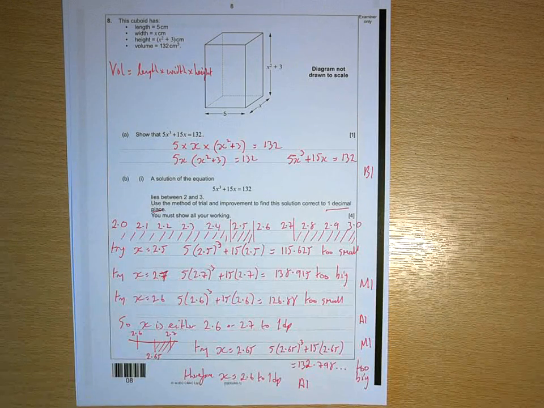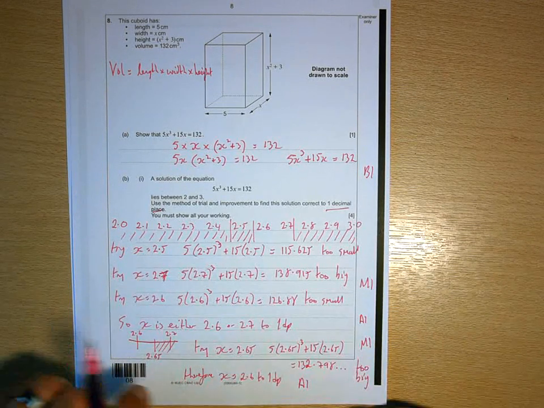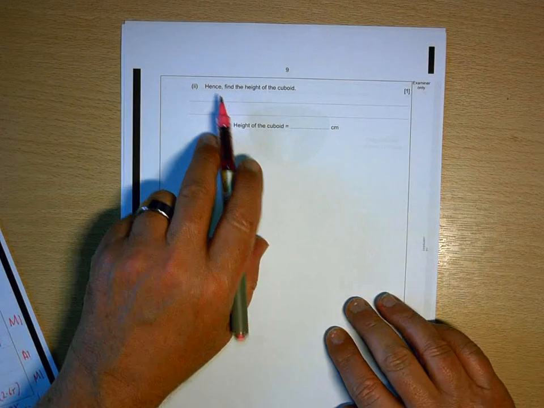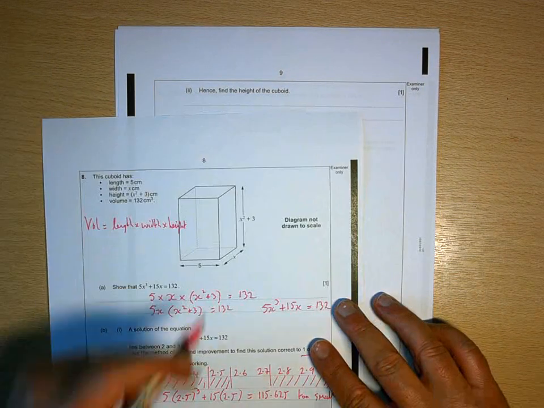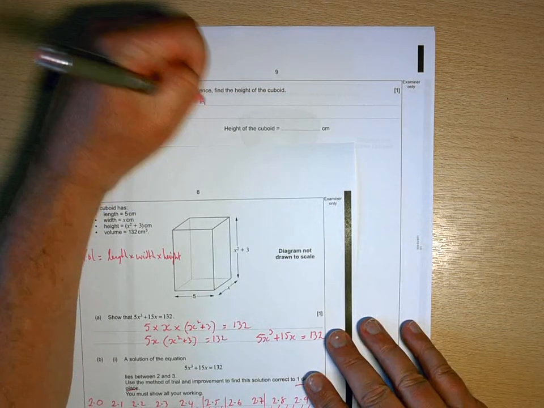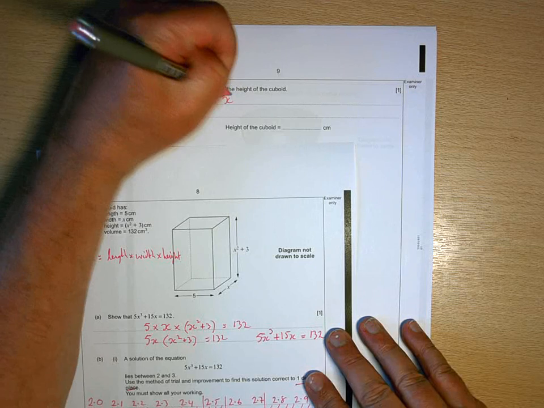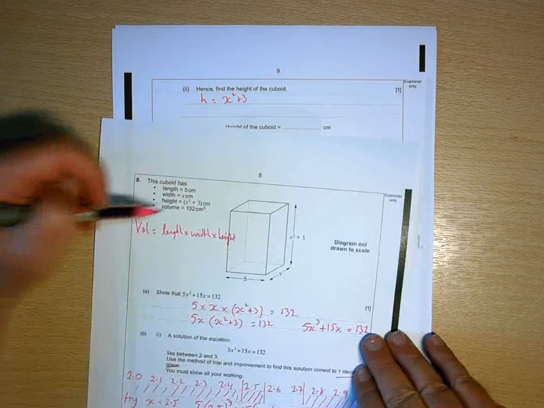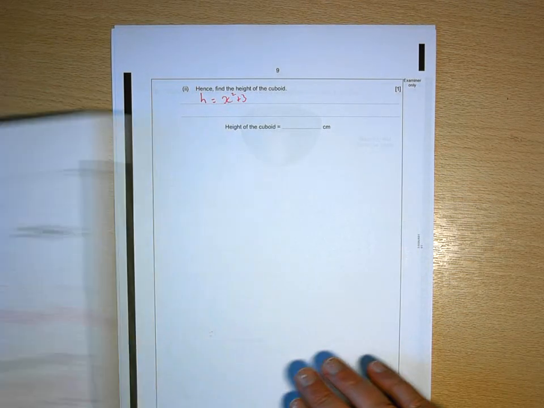Okay, so x is 2.6. Hence find the height of the cuboid. So the height is x squared plus 3. Okay, it tells you the height is x squared plus 3, and we've got x is 2.6.